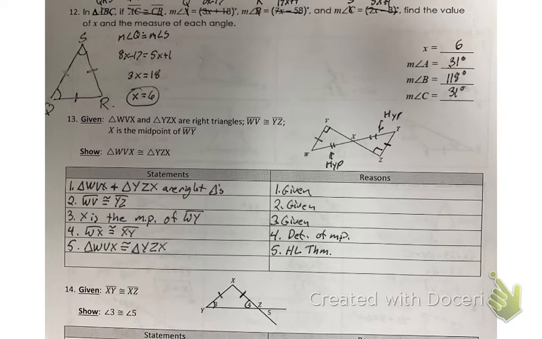So my given is that we have right triangles. And they also gave me the hypotenuse, just like Julian's question, because they give me WV. So I have WV and I have YZ. They give me those are two congruent. And they also tell me X is the midpoint of WY.